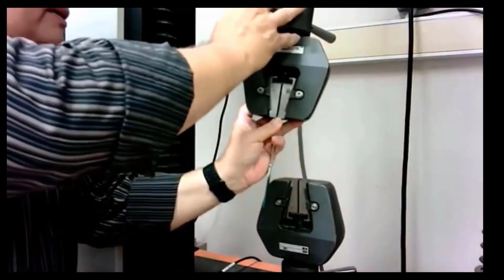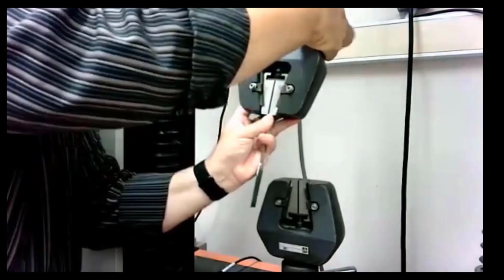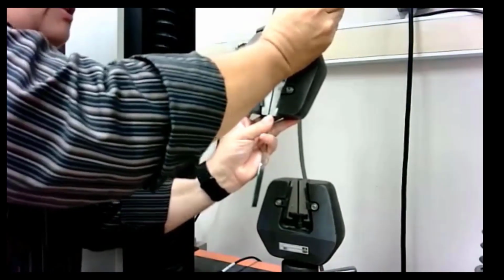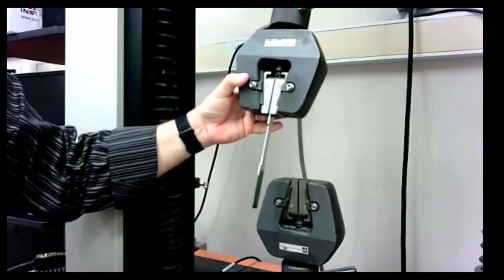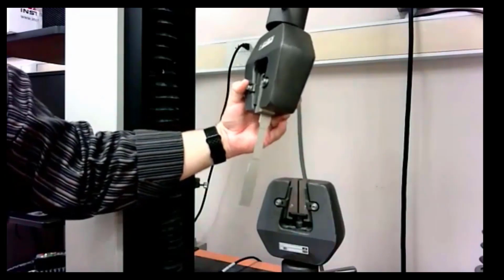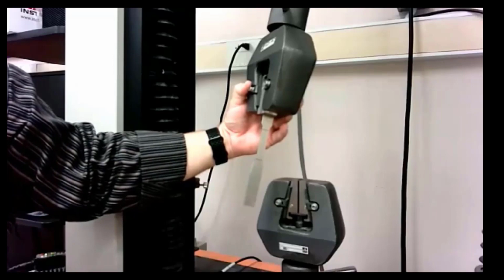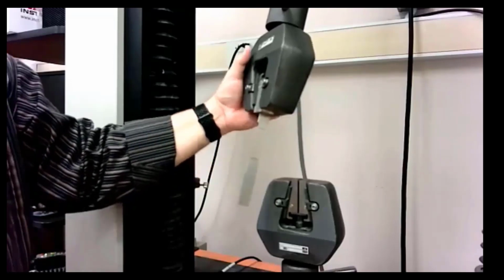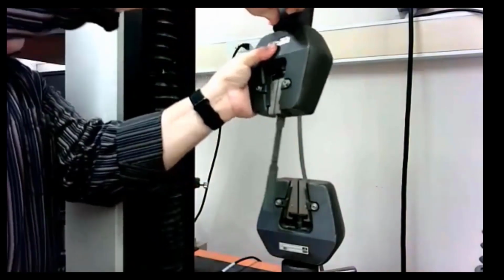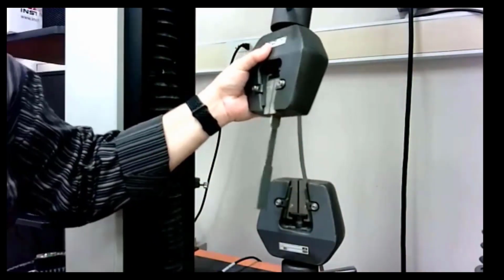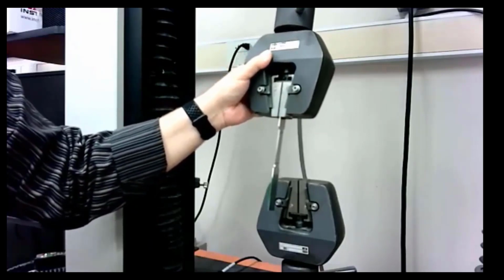So now I can begin to tighten the jaw down. Do this very gently, making sure that I keep the specimen flush against the back plate. As soon as it's snug to the point that the specimen won't just fall out under its own weight, then I stop, because I don't want to risk twisting the specimen. Now I get a firm grip on the jaw with one hand and tighten the screw with the other hand. So that now we've installed the specimen in the upper jaw.